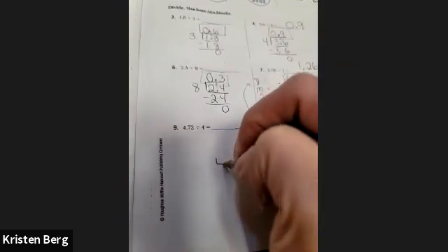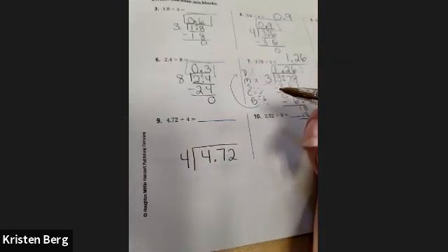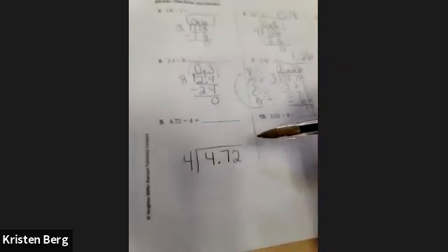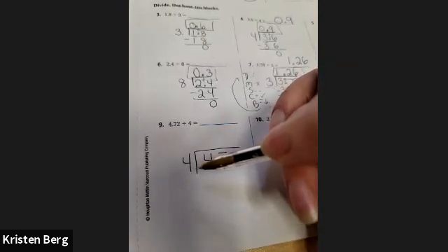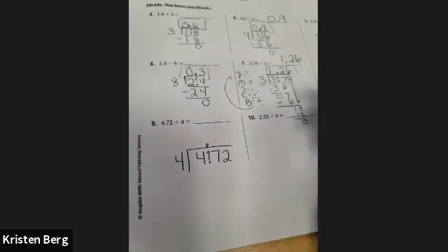Next, this is 4 72/100 divided by 4. All right, so first of all, can you go ahead and first make sure this is a whole number, and it is. So I'm just going to first bring it straight up into the problem where it is.